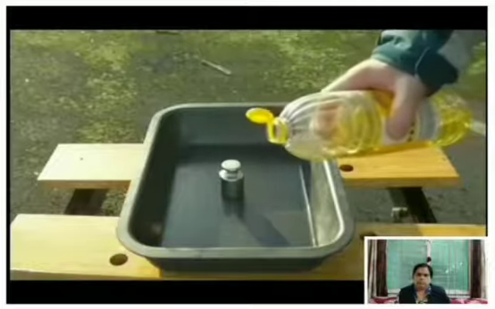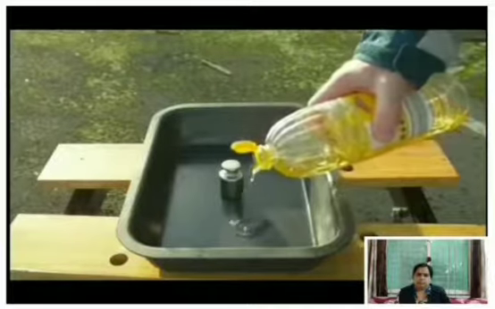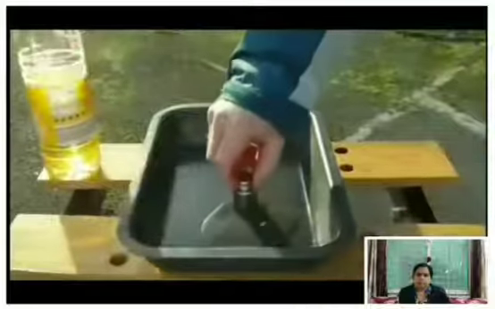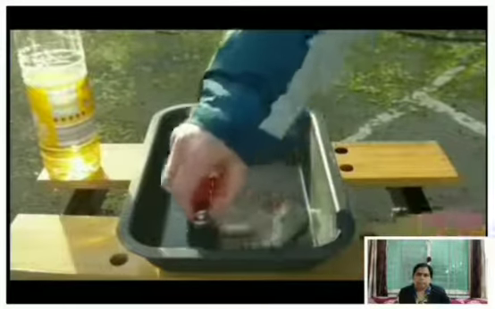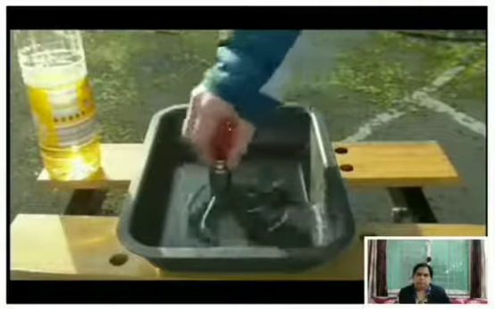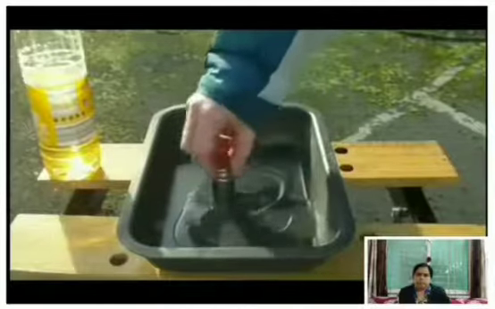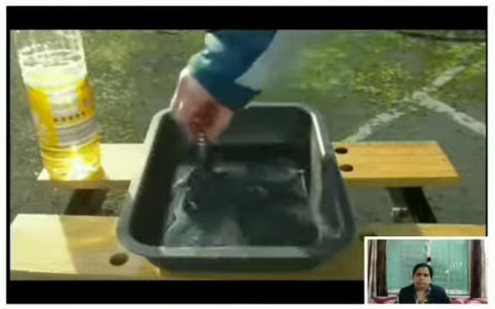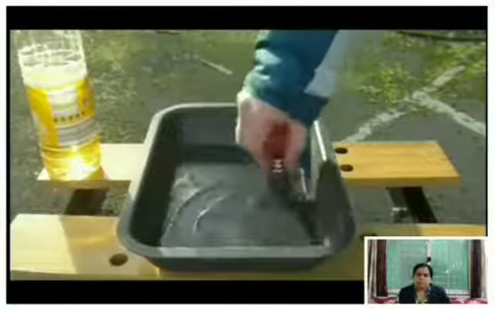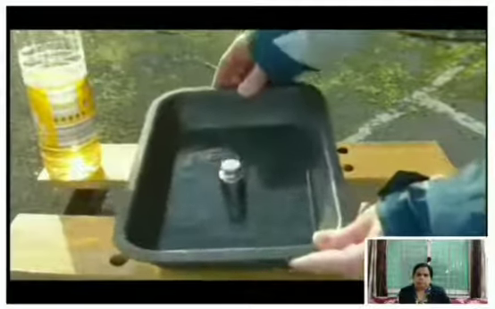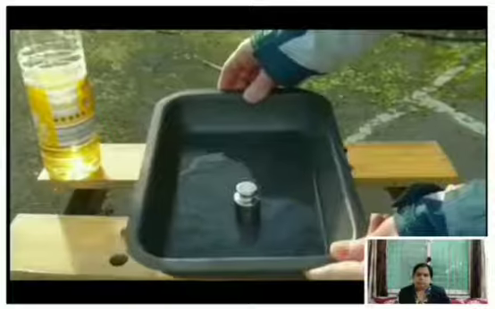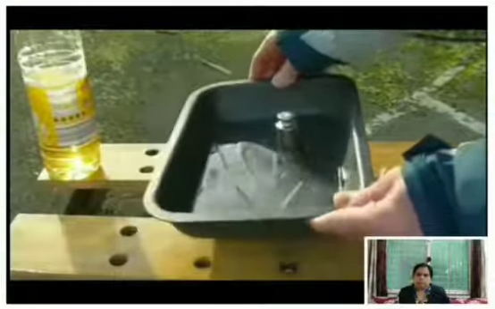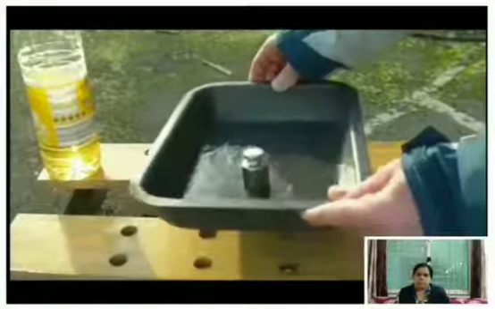So, I pour some cooking oil onto the tray. Let's just spread that all around. With the help of the weight, I am spreading the cooking oil all around. Let's observe what happens. You can see there is much less friction between the surfaces. I can quite easily move the weight all over the place.